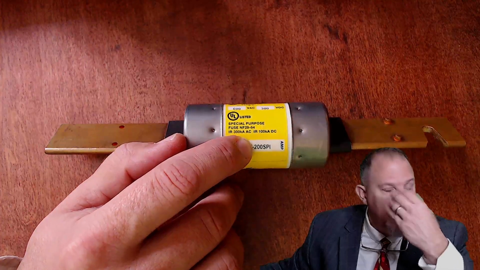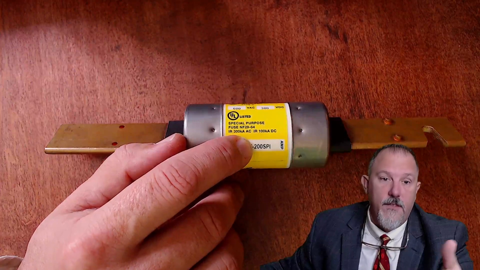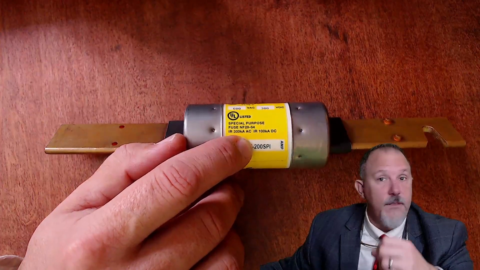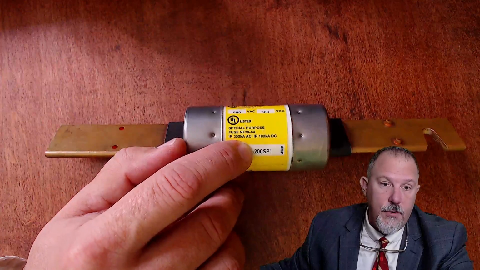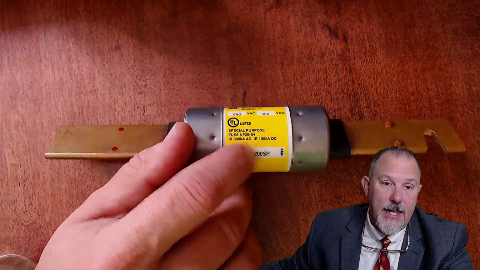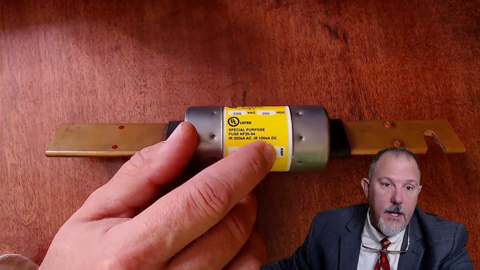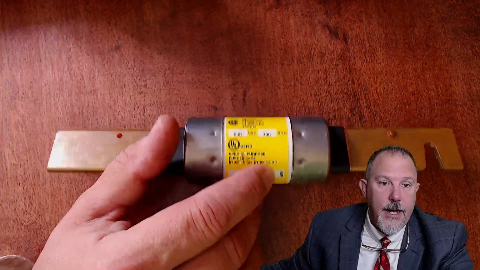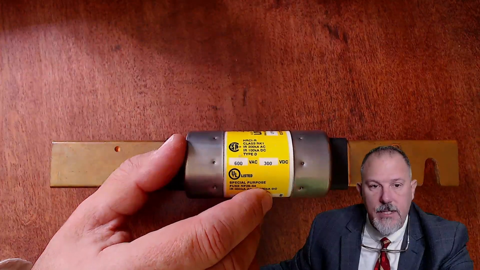It's just the way it is with fuses. You know, fuses love current. The more you give that fuse, the faster it's going to go, the more efficient it is. So this fuse here can interrupt up to 300,000 amps of AC or 100,000 amps of DC. And it has a voltage rating, 600 volt AC, 300 volt DC.